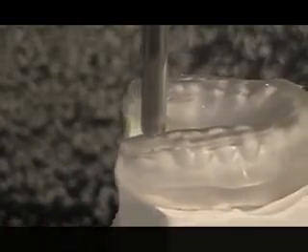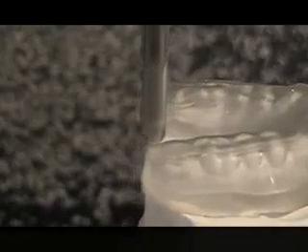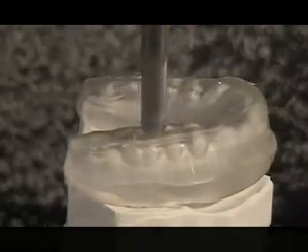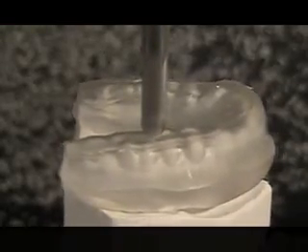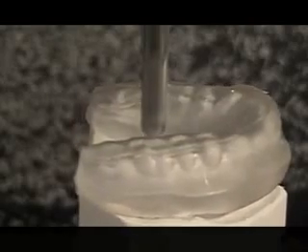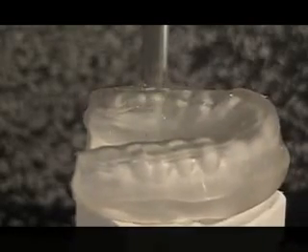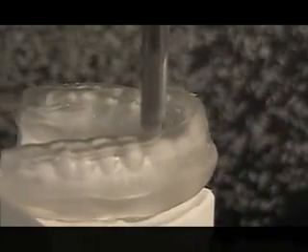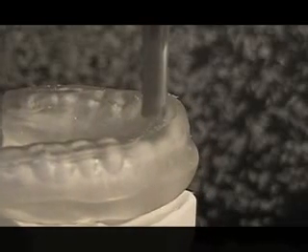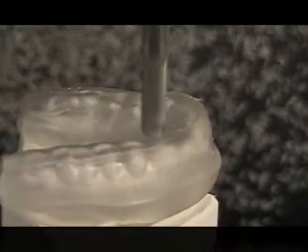Progressively smaller tools are used to sculpt the surface. Splints can be made from hard acrylic, thermoformed clear polyester, soft lined materials, as well as thermal active acrylics. Wire clasping is also accommodated for using software.